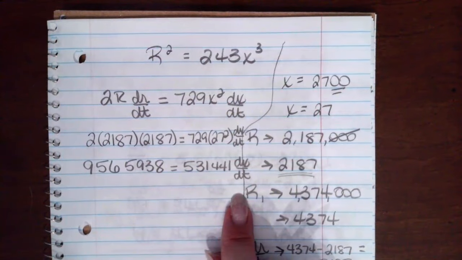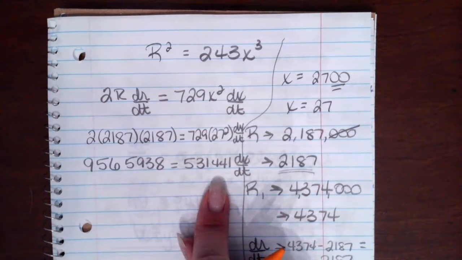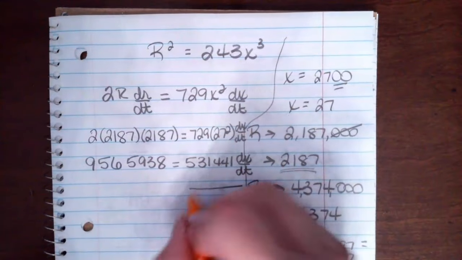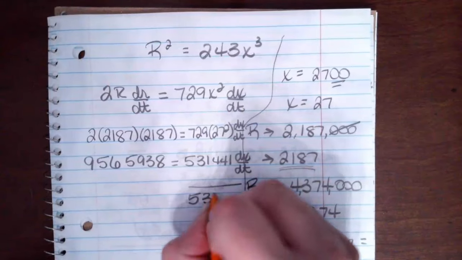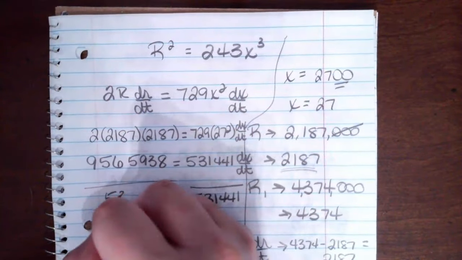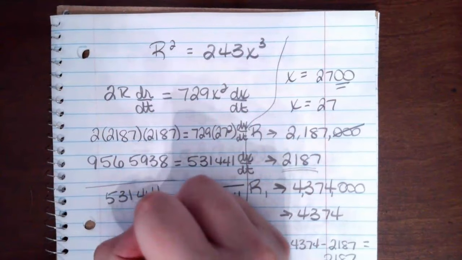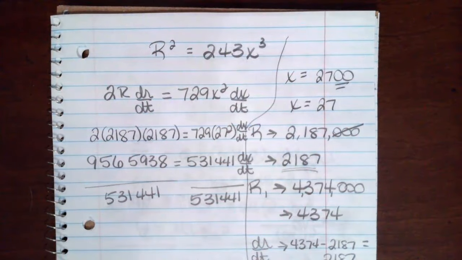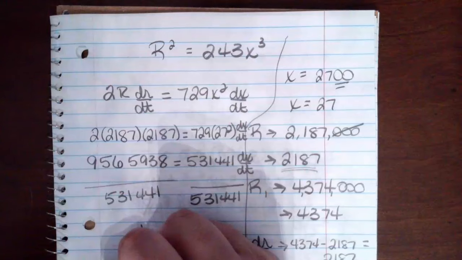Okay, so how do I get dx/dt by itself? I'm going to divide both sides by 531,441. So that gives me 18.